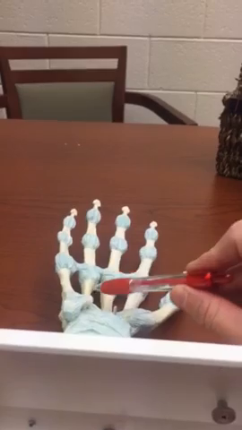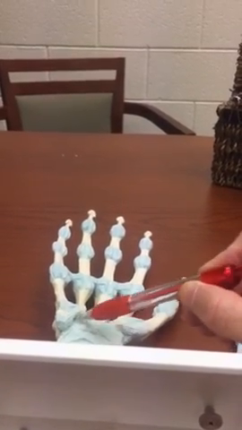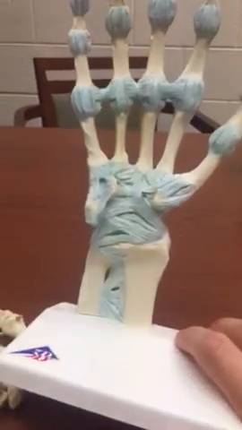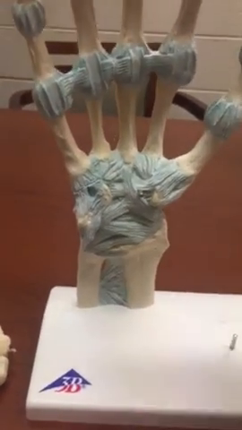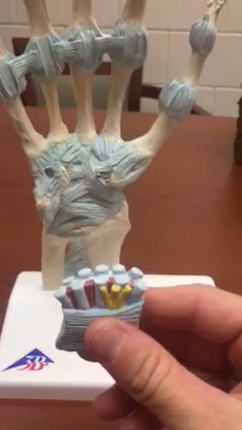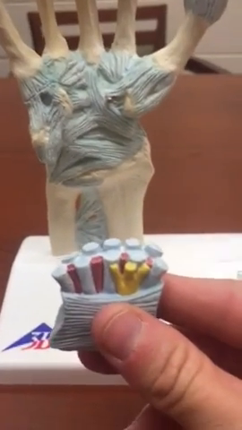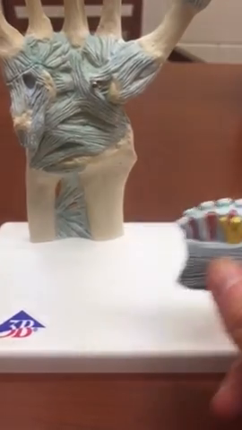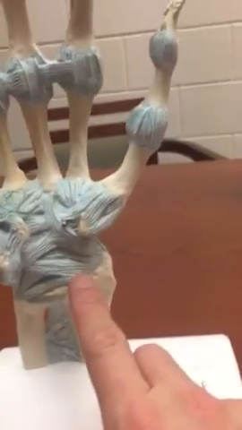Here you can see that U shape right here as well, the little U, the carpal tunnel. There's a lot that passes through that tunnel. Here it's showing you all the stuff that passes through there. So your flexor digitorum tendons, your nerves, you have blood vessels, you have all kinds of stuff.